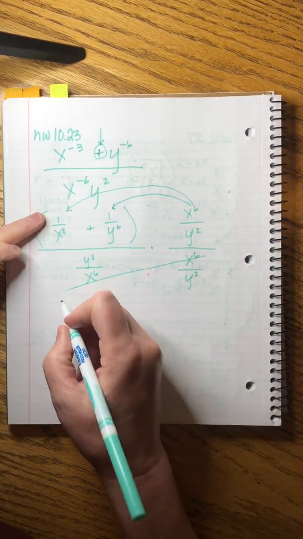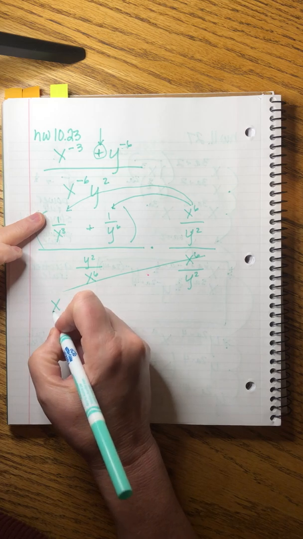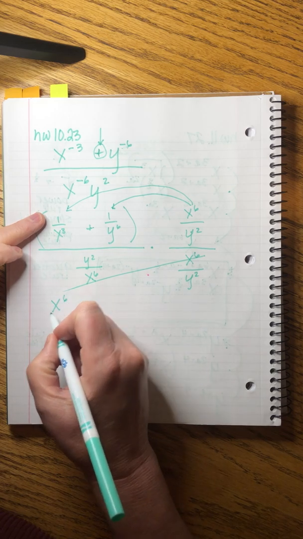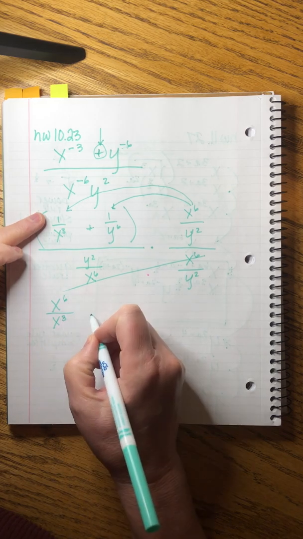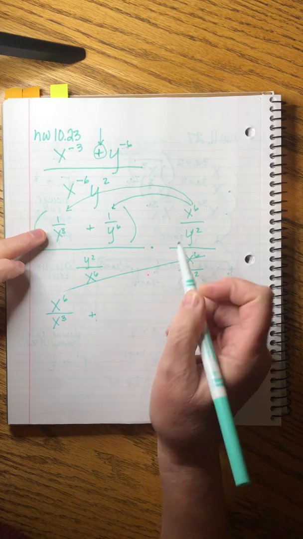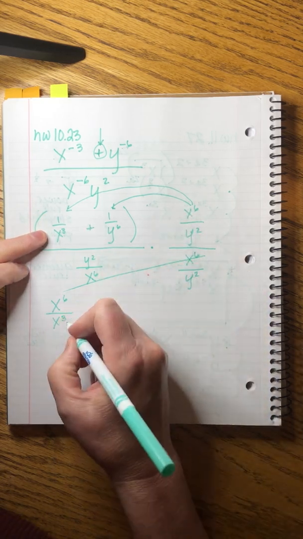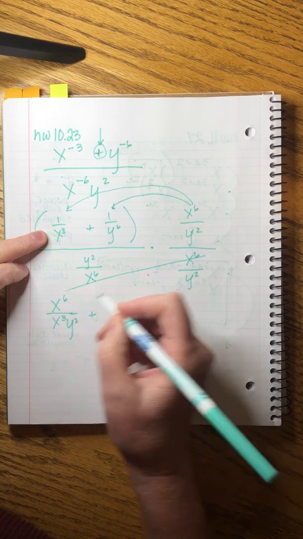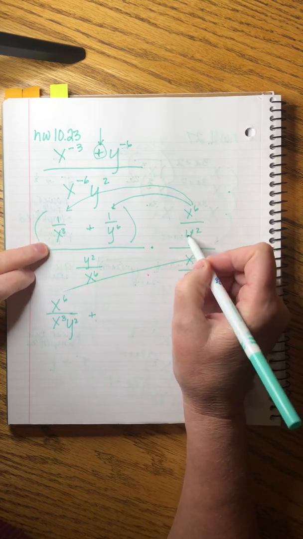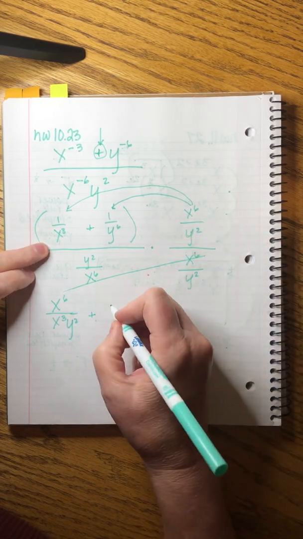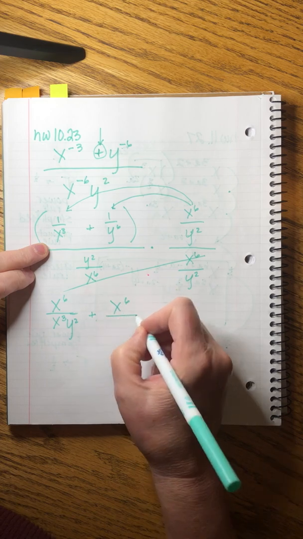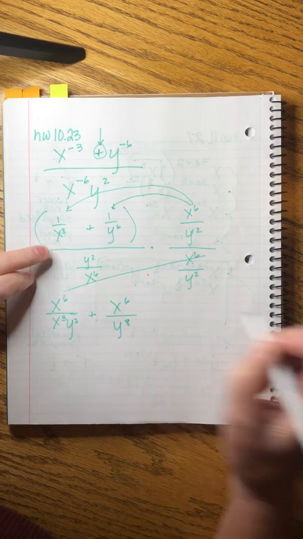Okay, let's multiply. So we have, won't do any simplifying, x to the 6 over x to the 3rd plus, x to the 6th over x to the 3rd y squared, right? I have to do the top and the bottom. And then the bottom is x to the 6th over y to the 8th.